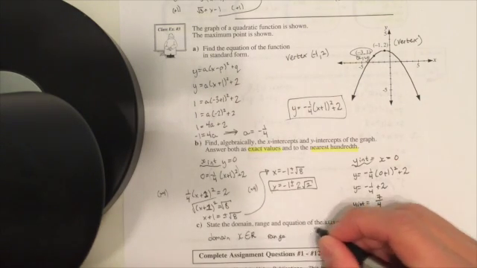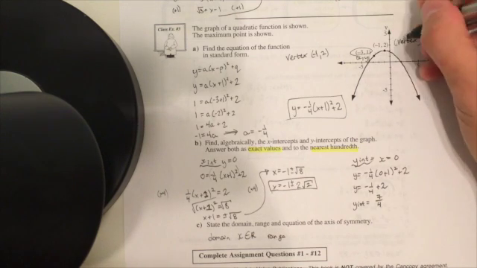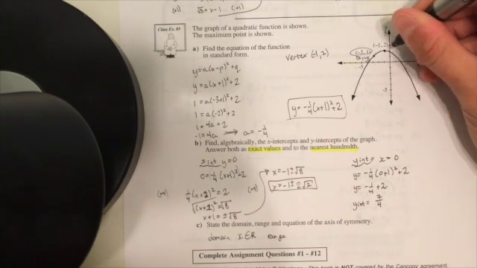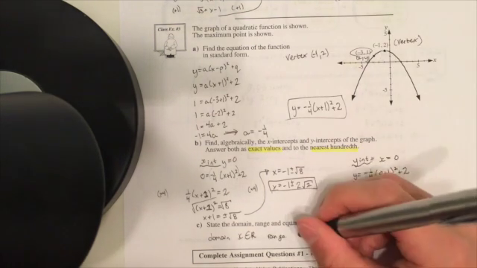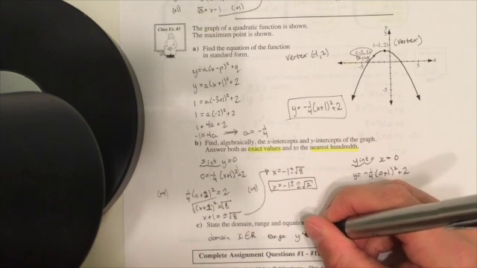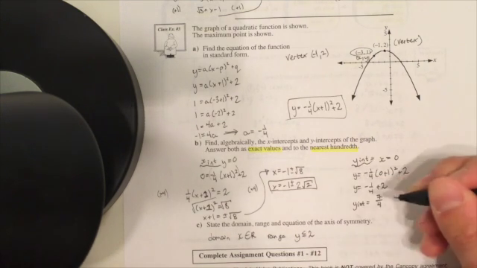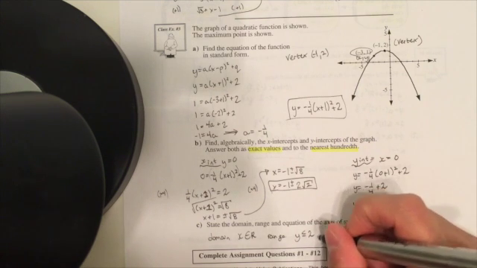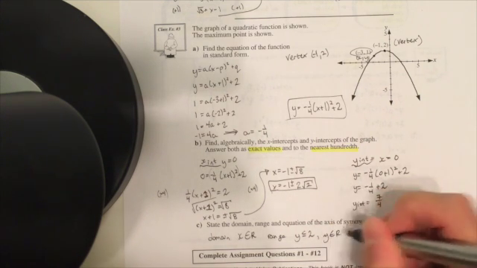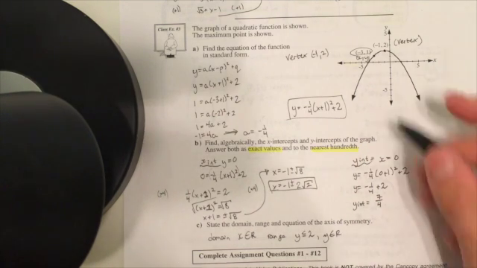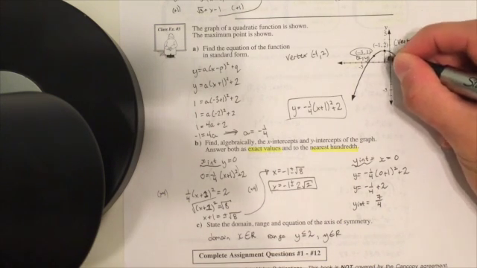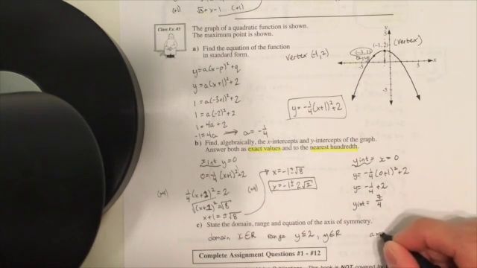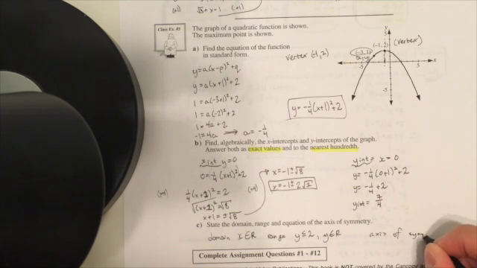Our range, if we are starting here at 2, then our range is less than or equal to 2. It can't go greater than 2. So that means that our range is going to be y is equal to or less than 2, our maximum point on the graph. And those are also all elements of the real numbers. And if we look at where our equation is on the x-axis, our axis of symmetry is going to be x is equal to -1. Axis of symmetry, x is equal to -1.